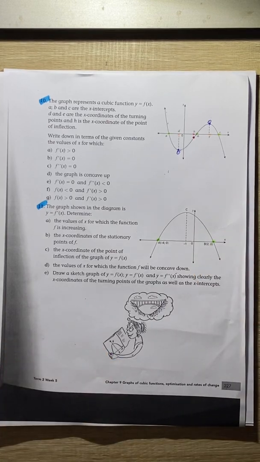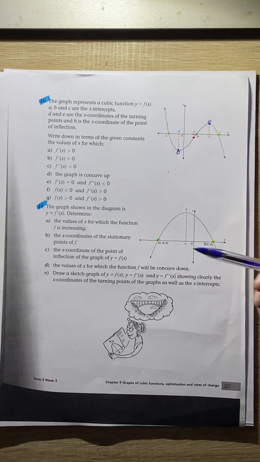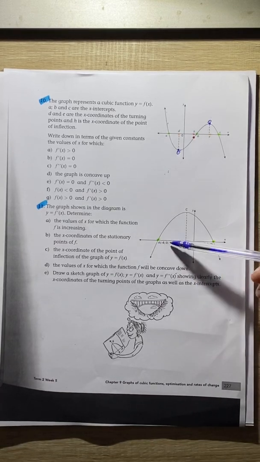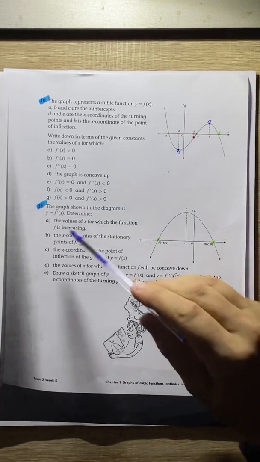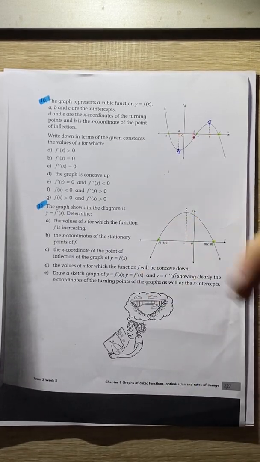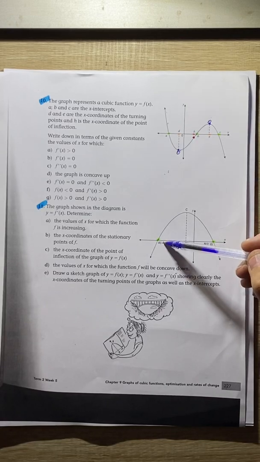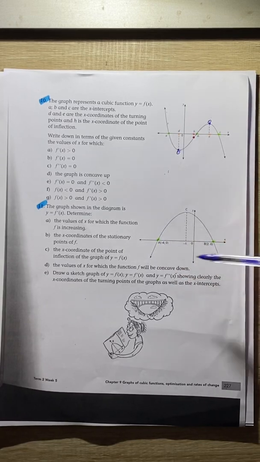Now, those x-intercepts for this derivative function are actually going to be the turning points for the original, okay? How do we know that? Because we're getting 0 there and 0 there. So f dashed of x equals 0 finds the turning points. So we know that we'll have a turning point when x is -4, somewhere along here, and then we'll have another turning point at 2 also, somewhere along here.